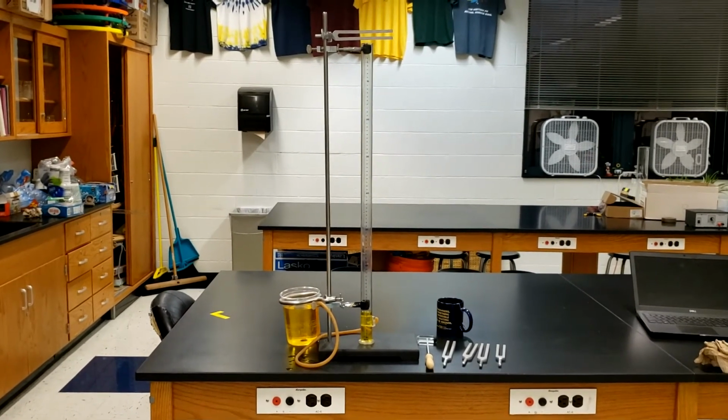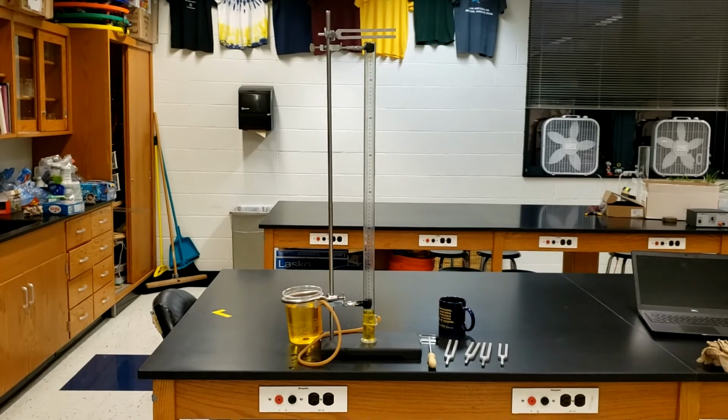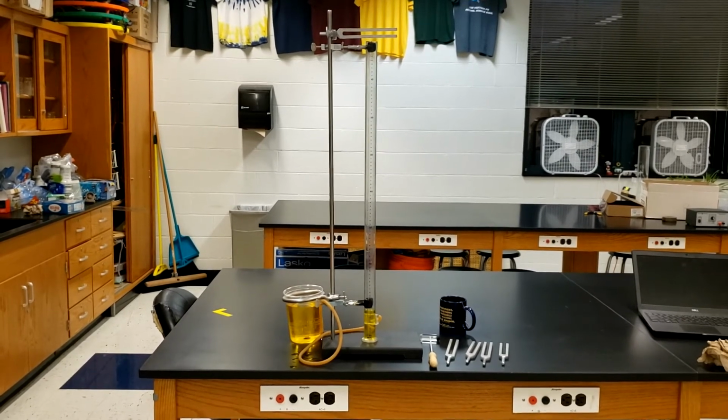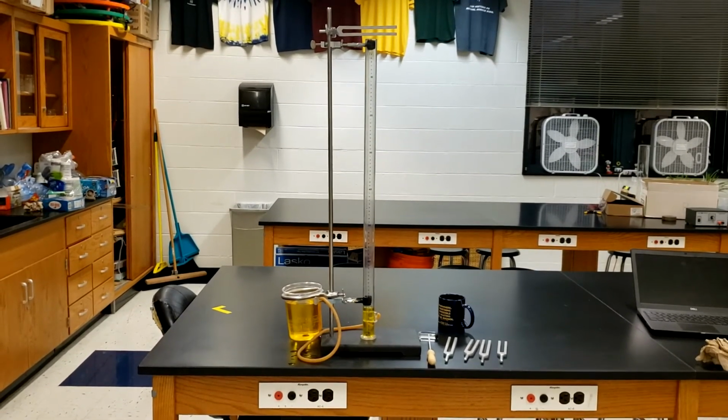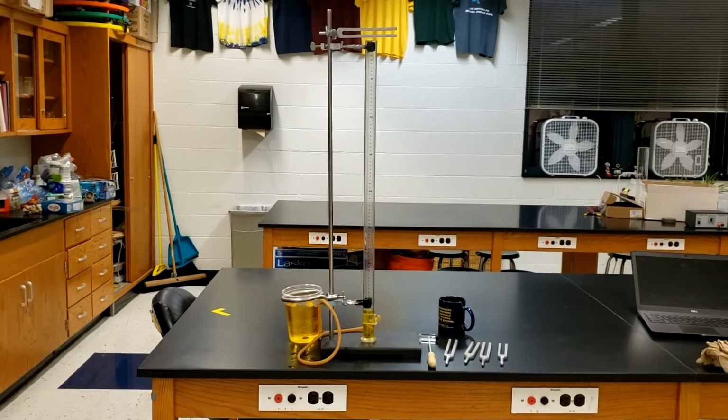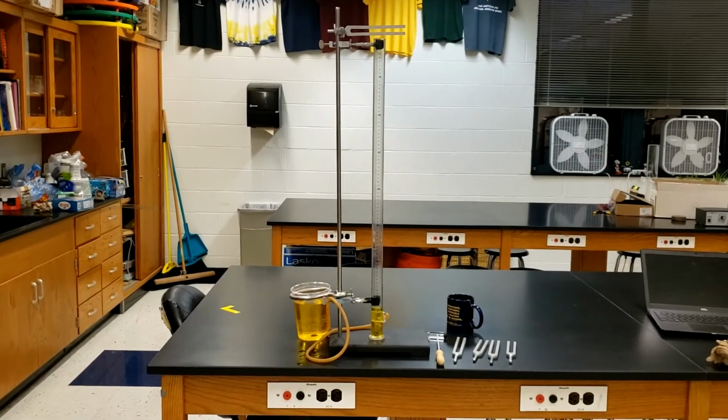Actually, the water is really not what we're concerned about. It's the air column above the water that determines where the resonance occurs. You can also see that I put a little food coloring in the water. That just makes it easier to see during the video.